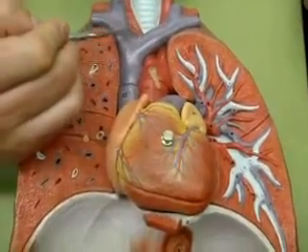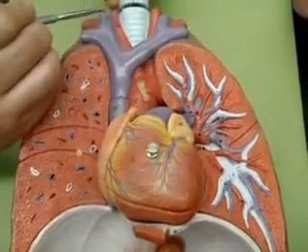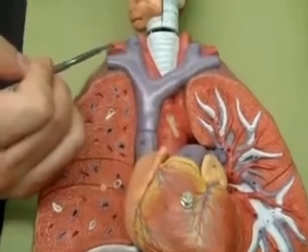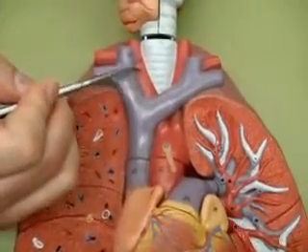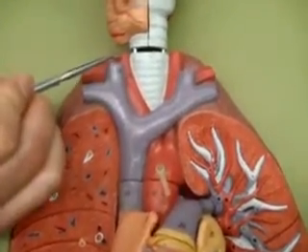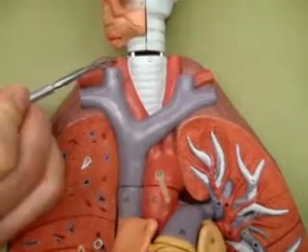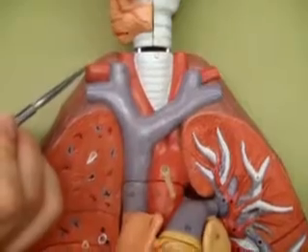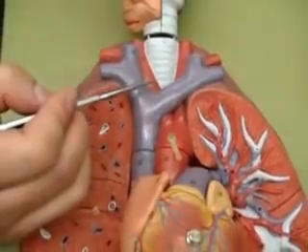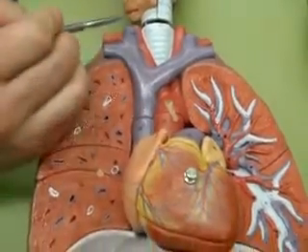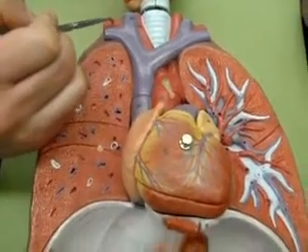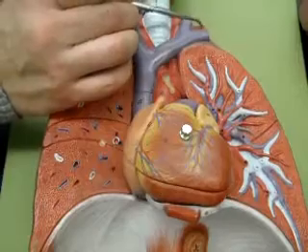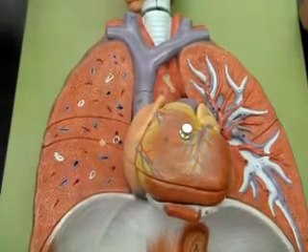Now the brachiocephalic is going to come up here and it's going to branch. One branch is going up into the neck, and the other branch is moving off to the side. So brachiocephalic is going to branch into this, which is the right common carotid artery, and this is the right subclavian artery. So brachiocephalic, right common carotid, right subclavian, over here, left common carotid, left subclavian. So those are the arteries.